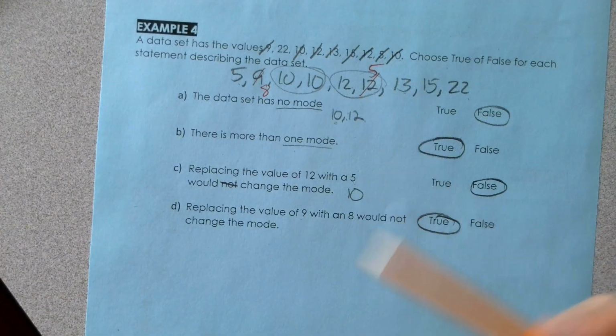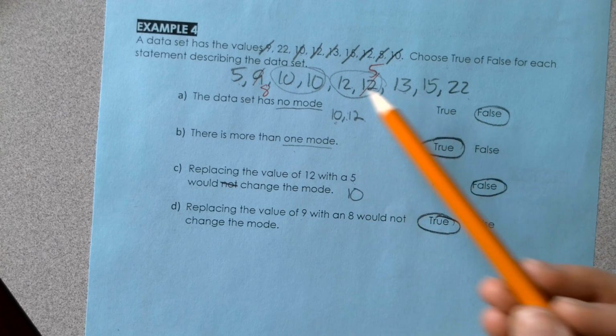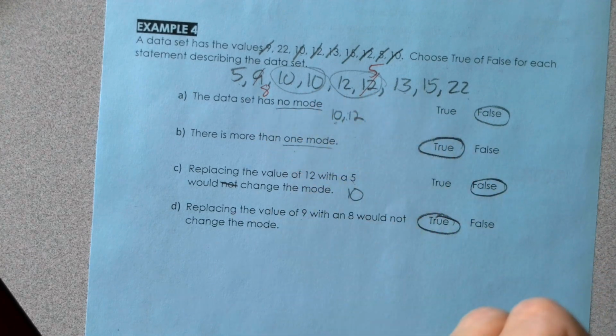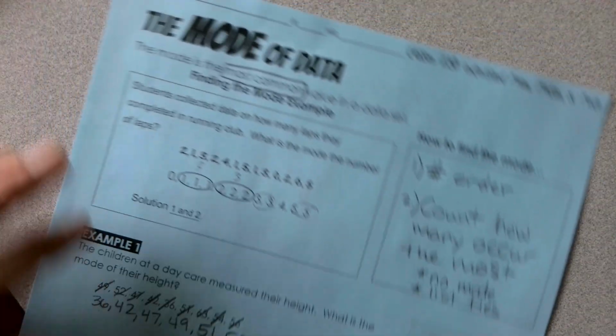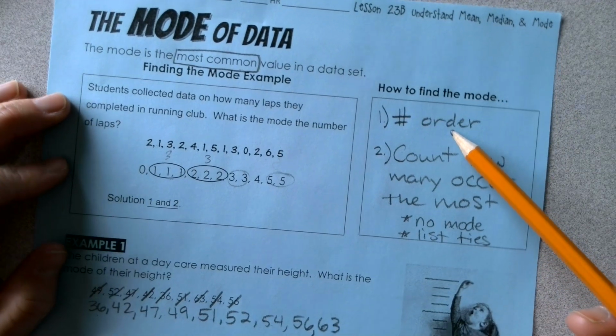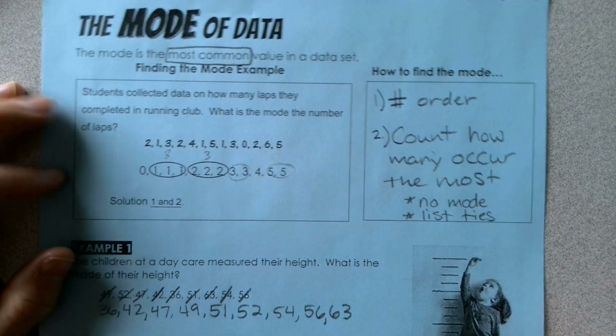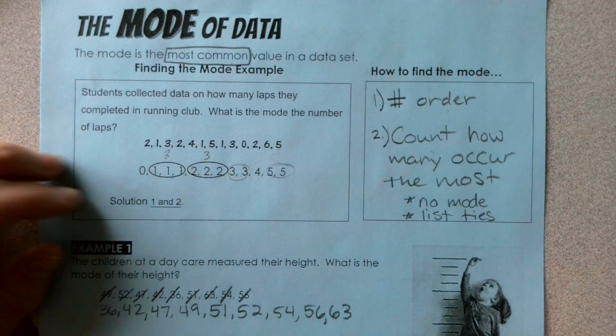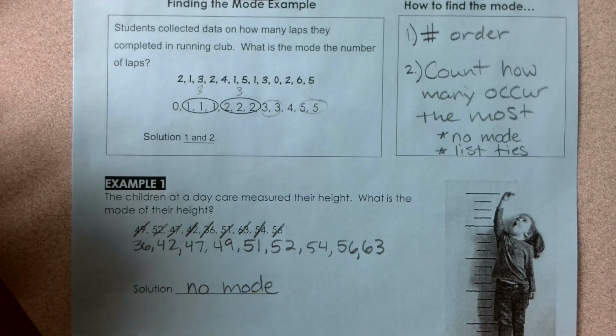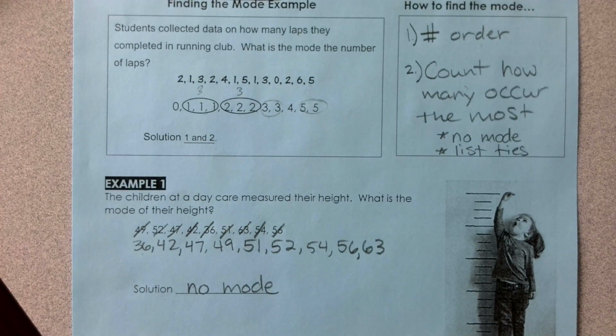A lot of times when we see these true and false questions, we'll see them with also mean and median. So like I said, it's always good to have these in number order so you can start looking at those values ready for other calculations you might need to do. So just a quick recap. When we find the mode, let's put it in number order to be organized and find which one occurs the most. We'll list them or there's no mode. All right, let's calculate some information about all our data.